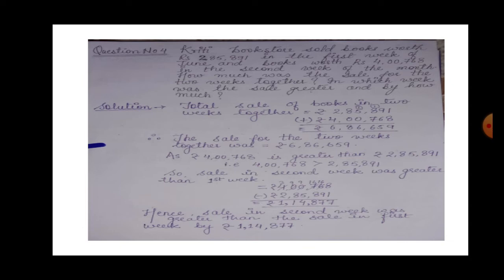First thing, together. For together we have added both the worth that the shopkeeper has sold in 2 weeks. After that, comparison was asked, so we compared and told in which week the bookstore sold more books and in which week they got more worth. After that, we also took out by how much the selling worth was more.